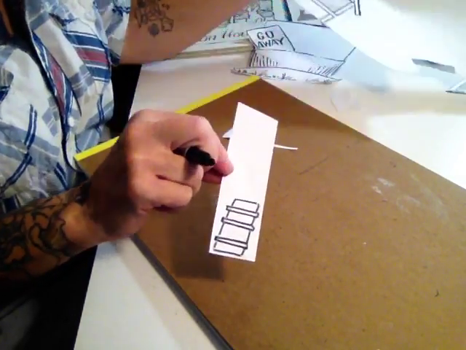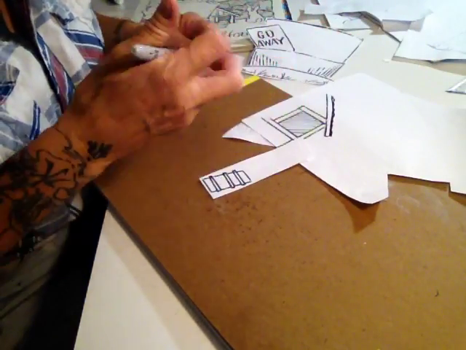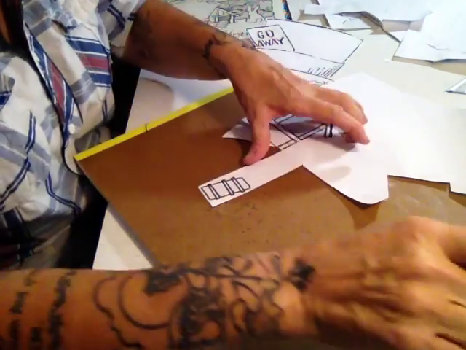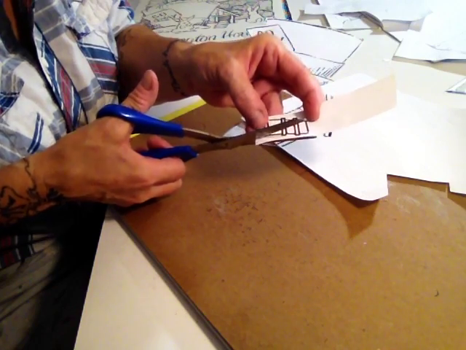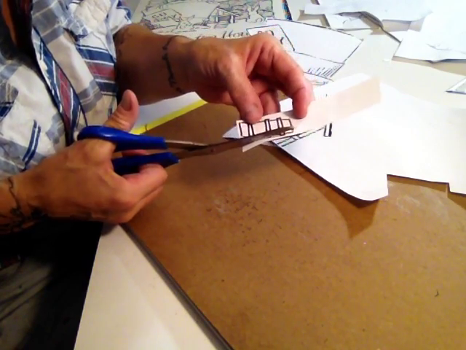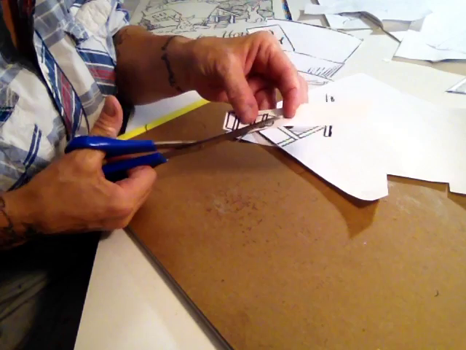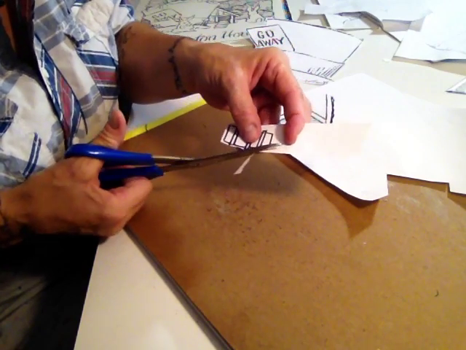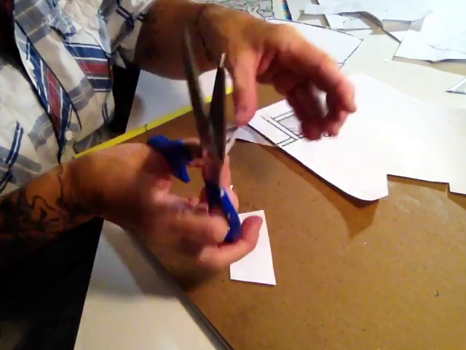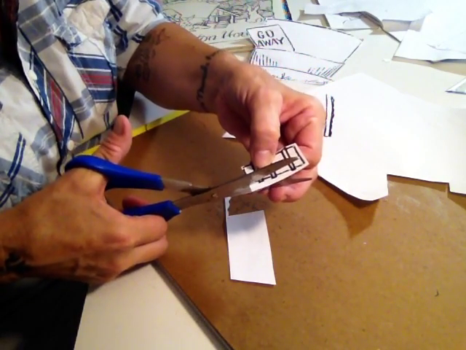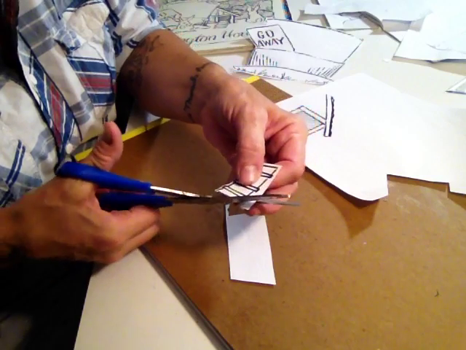Okay, let's cut everything out now. You can erase if you like, I'm not worried. Again, don't be too particular about the cutting. It doesn't have to be any version of perfect, excuse me.